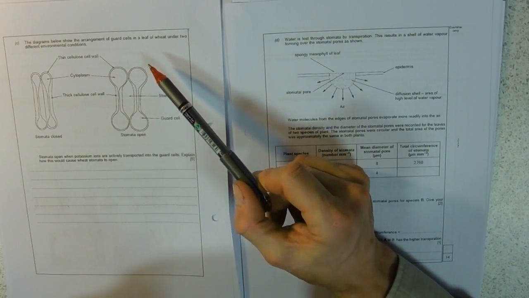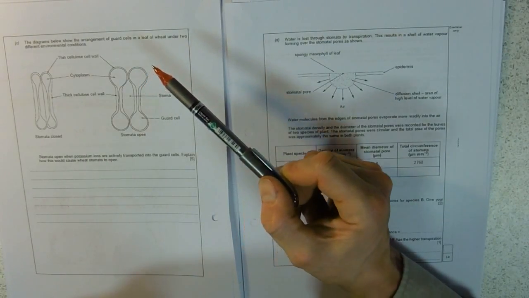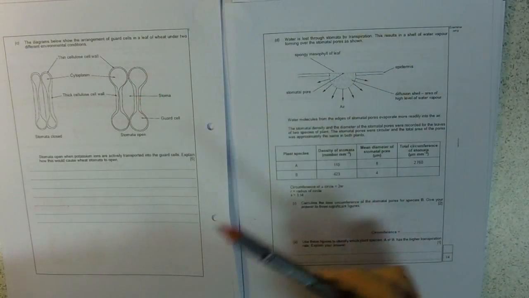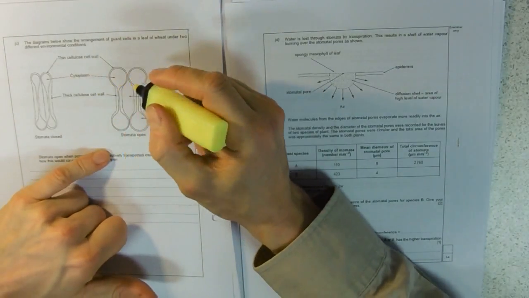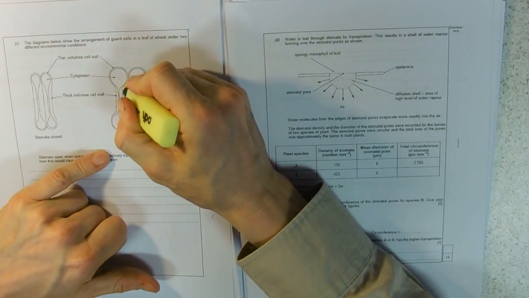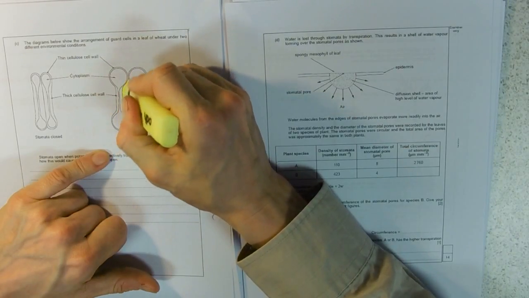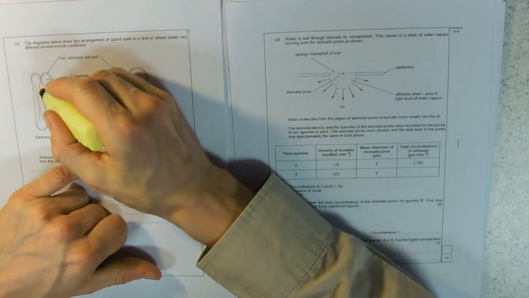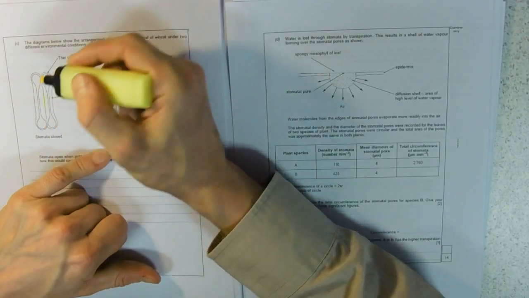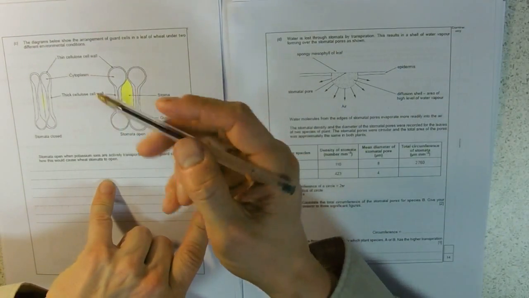The diagrams show guard cells in a leaf of wheat under 2 different environmental conditions. So where is the stoma here? It labels it, but it's not really. If I put yellow there, that's the hole in the leaf, that's the stoma. Whereas in the left diagram it's closed. What are the differences we can see?